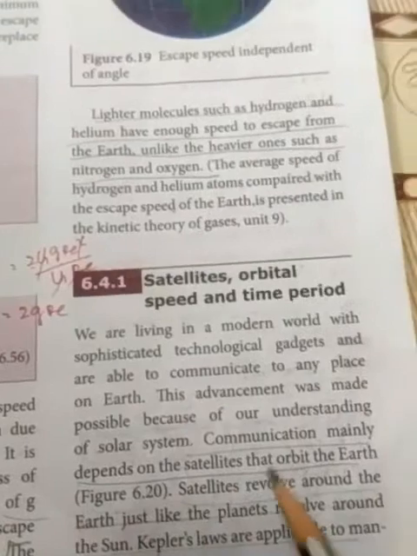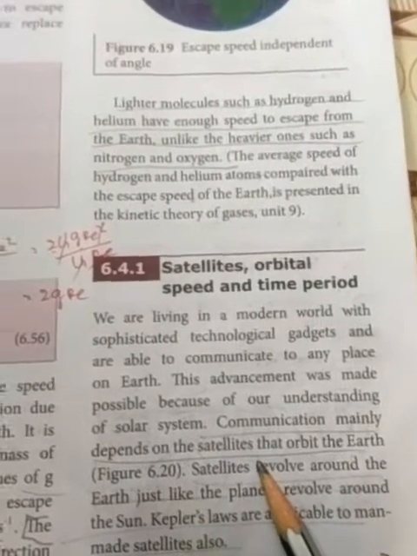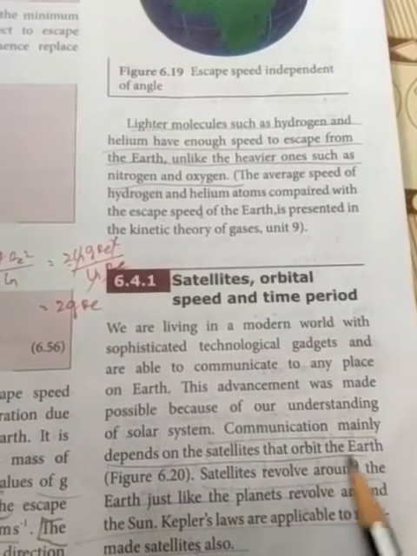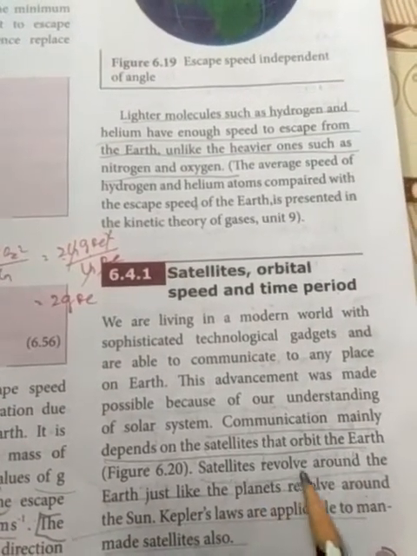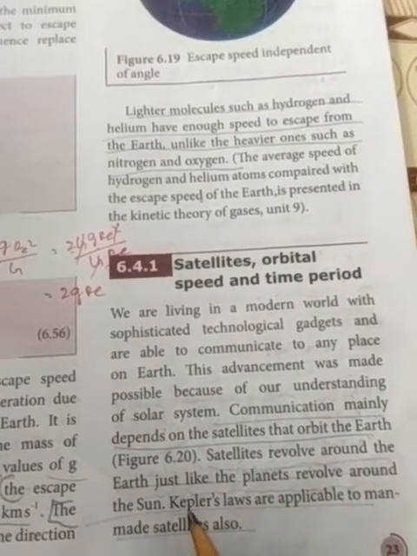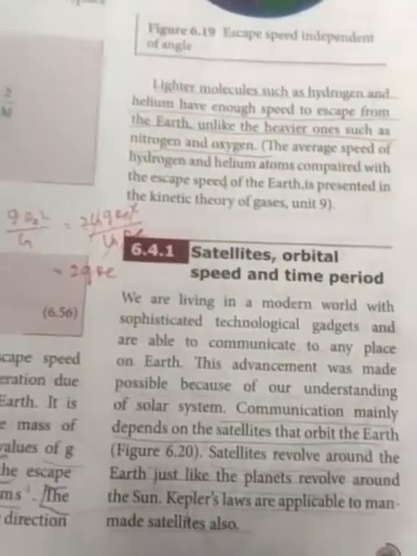The communication mainly depends on the satellites. You know that communication depends on the satellites that orbit the earth. The satellites revolve around the earth just like the planets revolve around the sun. Kepler's laws are applicable to man-made satellites. So which laws apply to the satellite? Kepler's laws only apply. Okay.